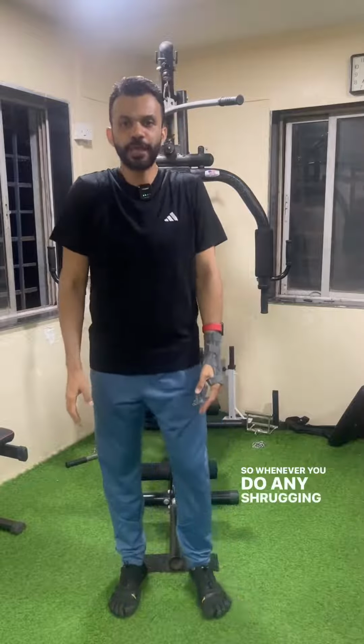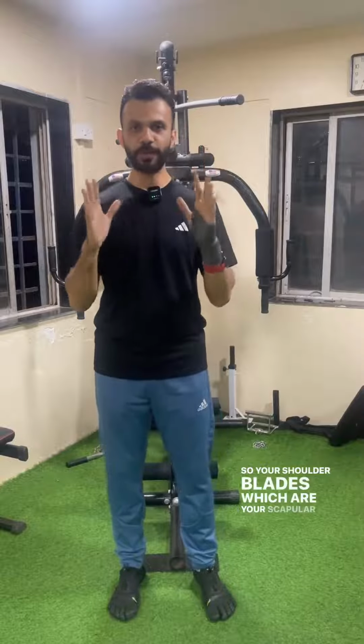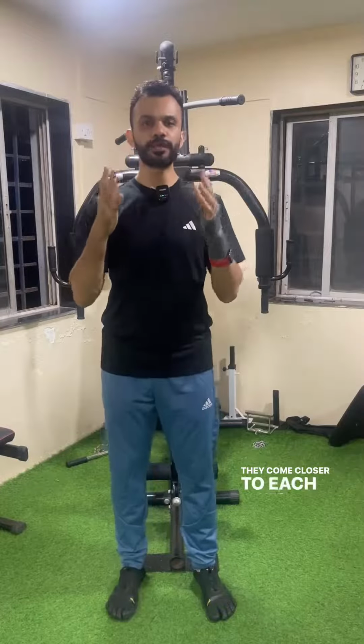The upper fibers are mostly used for something called scapular elevation. So whenever you do any shrugging movement, your upper fibers contract. Your middle and lower fibers contract when you're doing something called retraction. So your shoulder blades, which are your scapular bones, when they come closer to each other, that is when you are contracting or working these muscles.